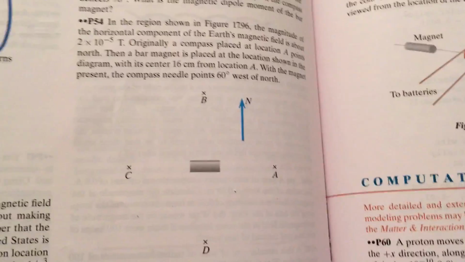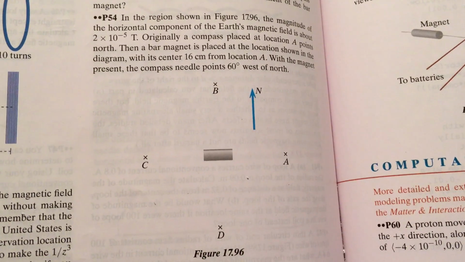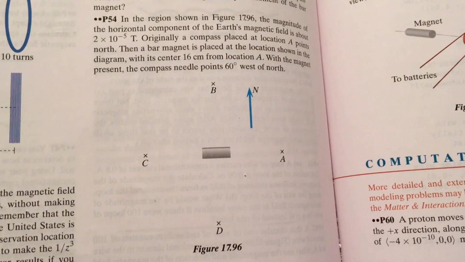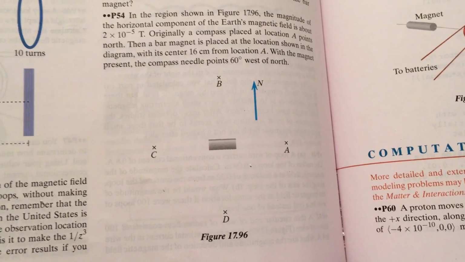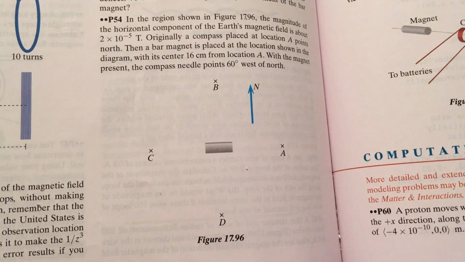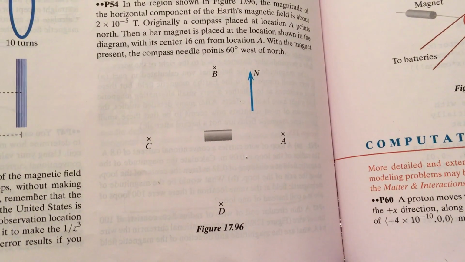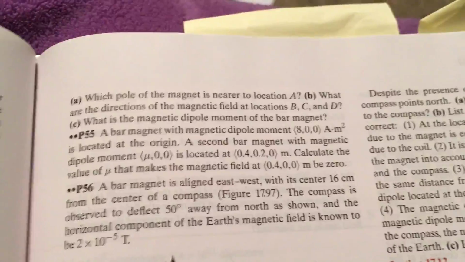I have chosen the following problem, 54. It says, in the region shown in the figure right here, the magnitude of the horizontal component of the Earth's magnetic field is about 2 times 10 to the negative fifth tesla. Originally, a compass placed at a location A points north, then a bar magnet is placed at the location shown in the diagram, with its center 16 centimeters from location A. With the magnet present, the compass needle points 60 degrees west of north. So, part A: which pole of the magnet is nearer to location A?